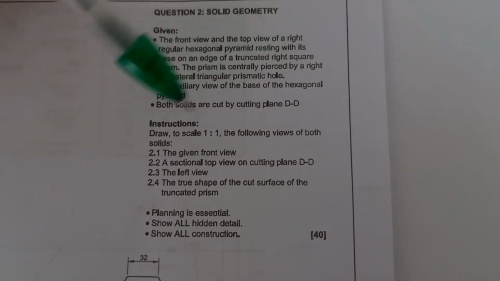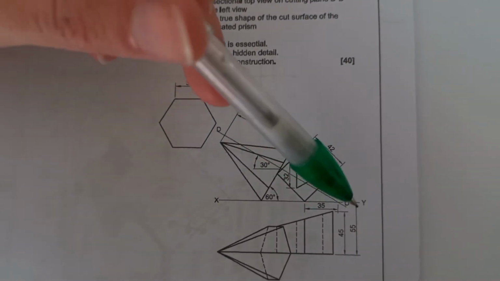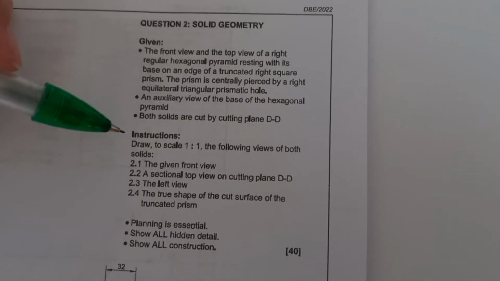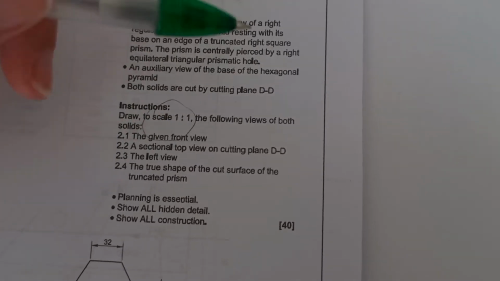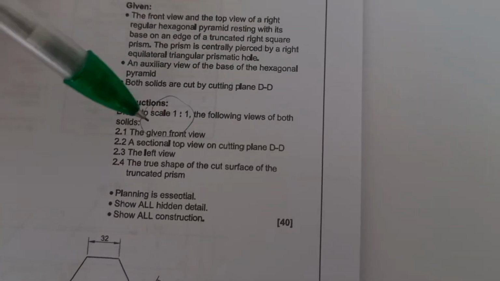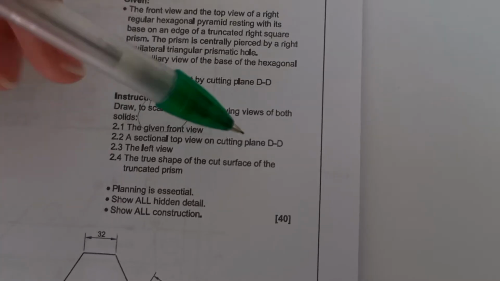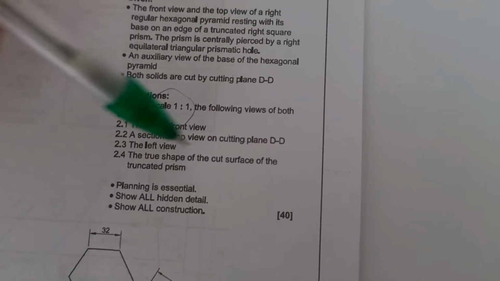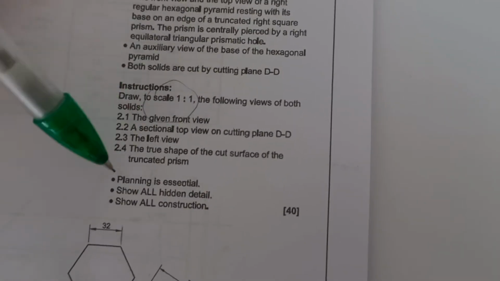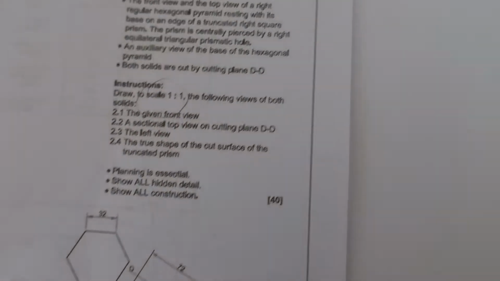They say they've given you an auxiliary view and both solids are cut by cutting plane DD, which is over here. Okay, instructions: draw scale 1 to 1, so that means as the measurements are, you're going to keep it that way. The following views of both solids: the given front view, a sectional top view, the left view, a true shape of the cut surface on the truncated prism. Planning is essential, show all hidden detail and show all construction.